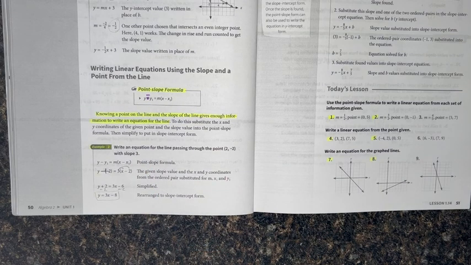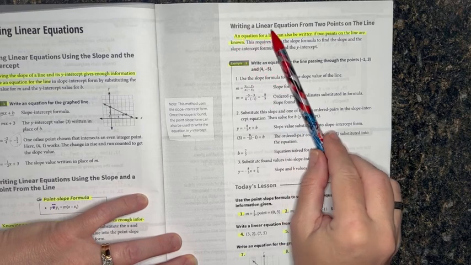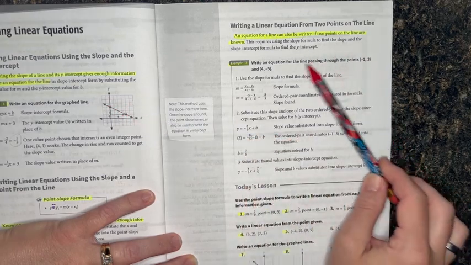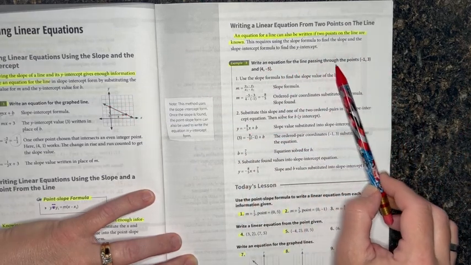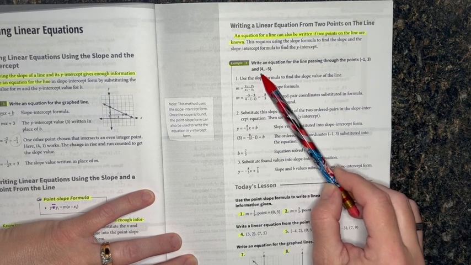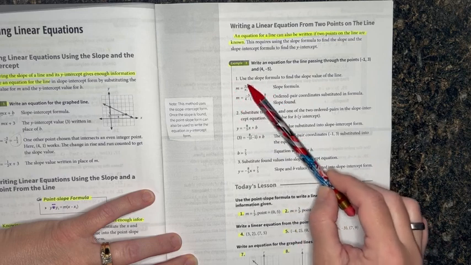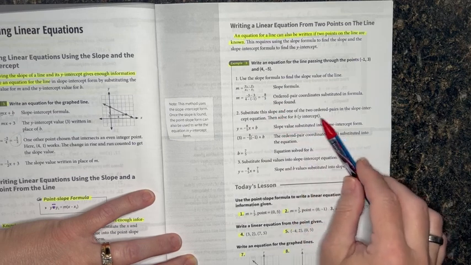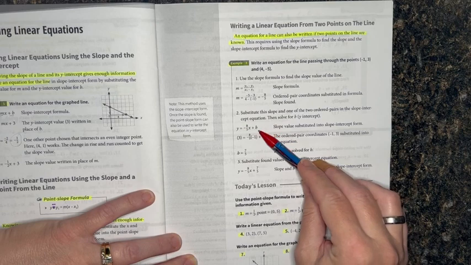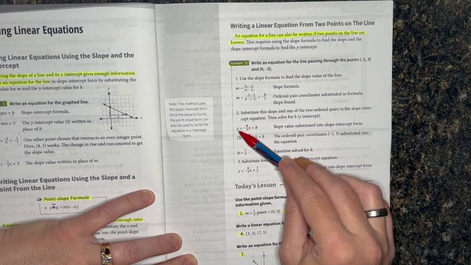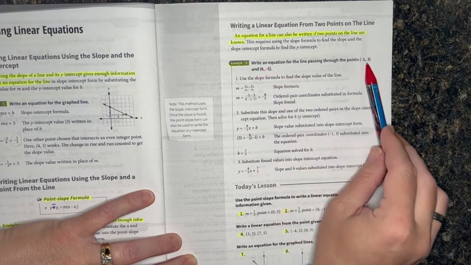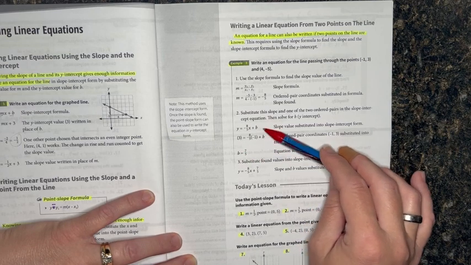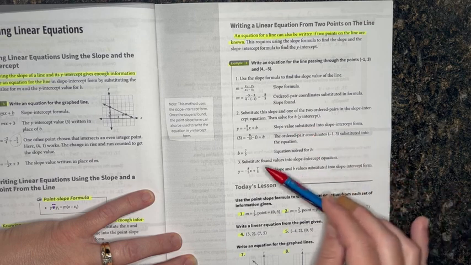All right? Let's take a look at page 51. At the top of page 51, it says, writing a linear equation from 2 points on the line. So, kind of like they did here, they're giving us 2 points, just without a drawing. Write an equation of the line passing through the points negative 1, 3, and 4, negative 5. First thing they did was use the slope formula to figure out that the slope was negative 8 over 5. And then they substituted that into the slope-intercept equation and used one of the points, negative 1, 3, to solve for the b, which is where it intercepts the y-axis, right? And then they were able to write their formula.